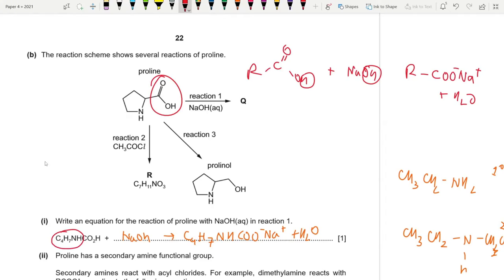They've actually written it in this way: C4H7CO2Na plus H2O. But COO minus Na plus is better. Anything works really. It's fine.